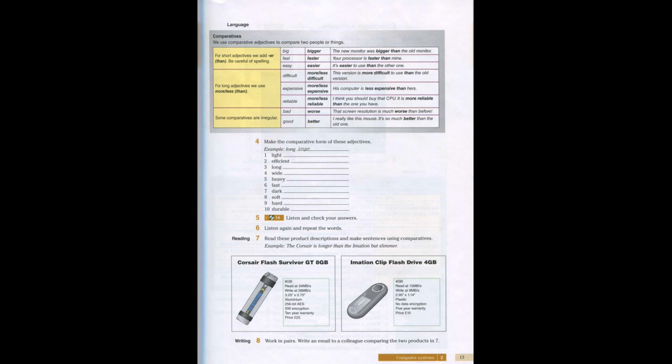If you look at the price, the first one is 25 pounds. The other one is 10 pounds. So, which is cheaper, which is more expensive? You can say that Flash A is more expensive than Flash B, or you can say it the other way around. You can say Flash B is cheaper than Flash A. The first one is made of aluminum, the other is made of plastic.